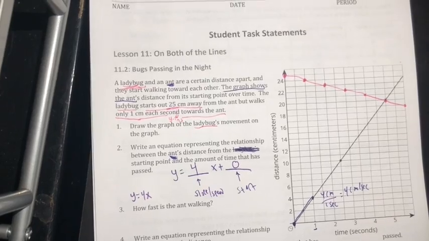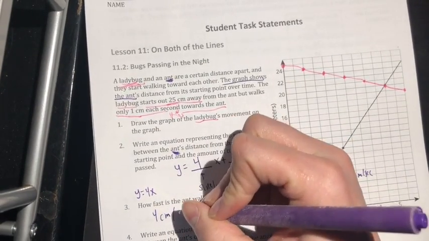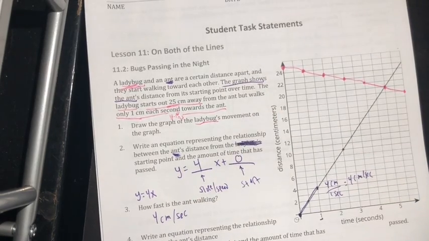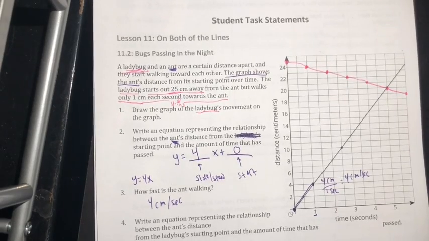So how fast is the ant walking? Well, we already talked about that. 4 centimeters per second. That's really a better question to ask before number 2, because we used that speed to get us our graph, or our equation.